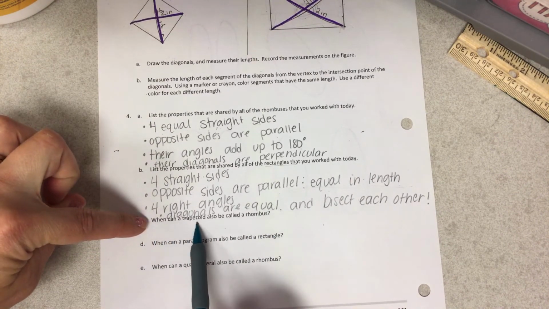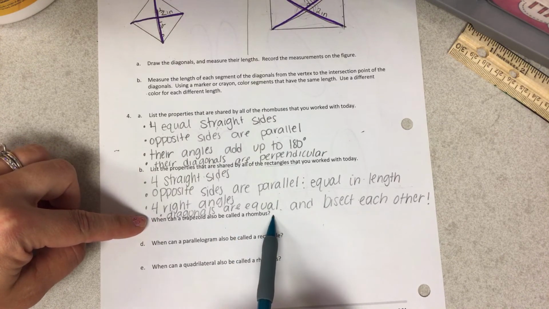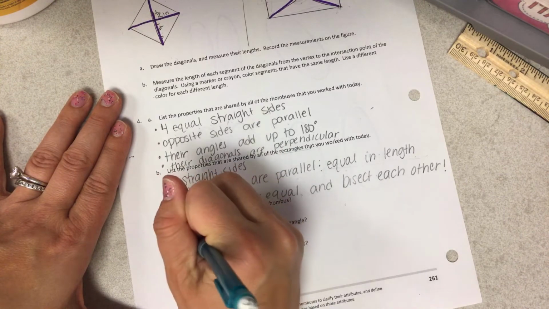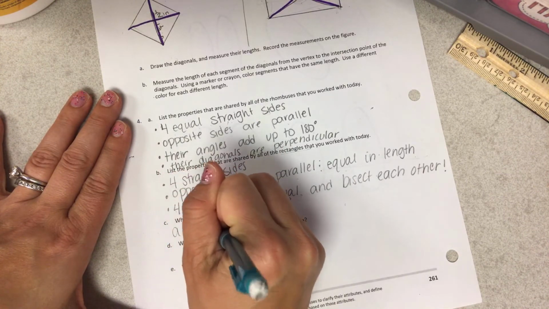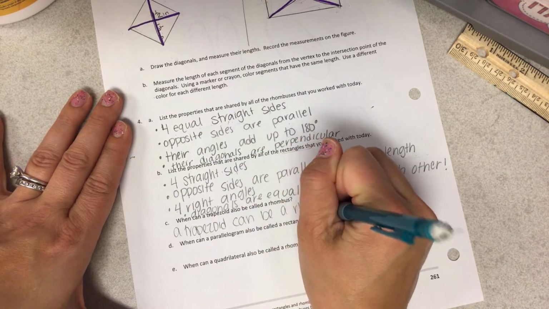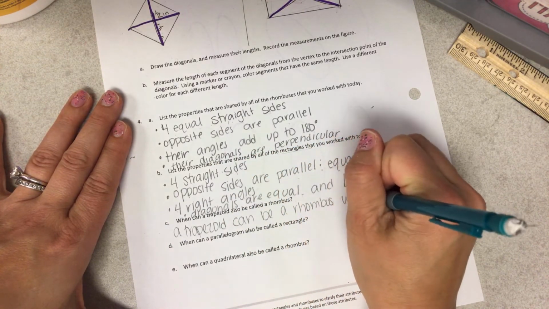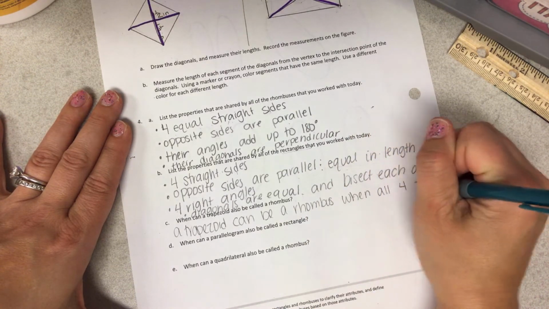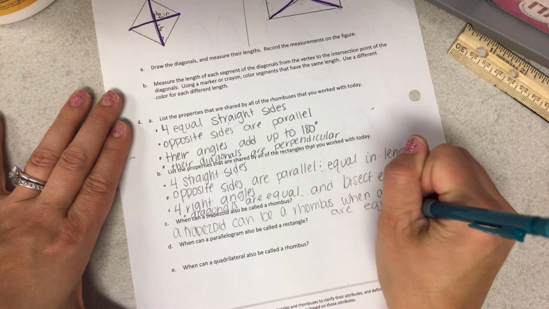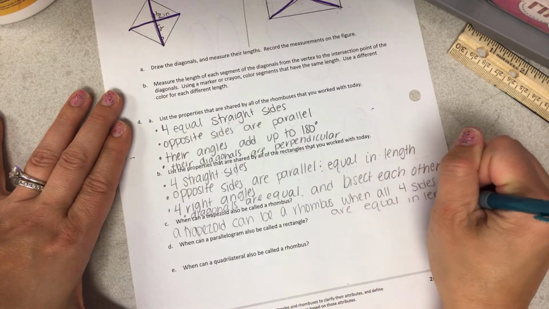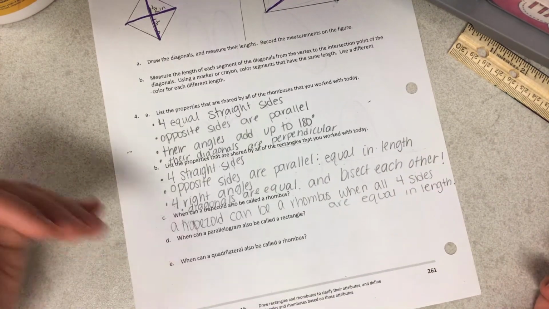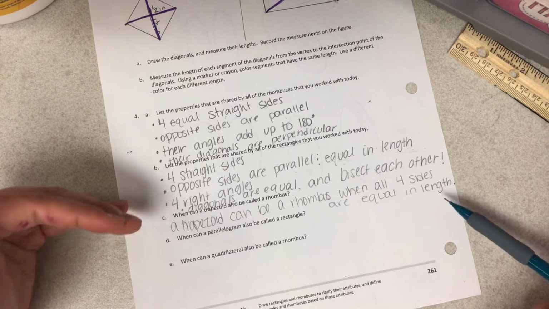Okay, then this next one, and this is where I noticed it wasn't recording correctly. It says, when can a trapezoid also be called a rhombus? A trapezoid can be a rhombus when all 4 sides are equal in length. So a trapezoid can also be a rhombus when all 4 sides are the same.